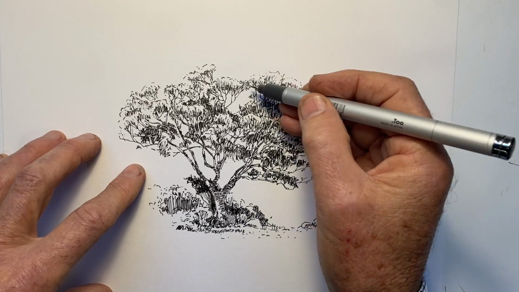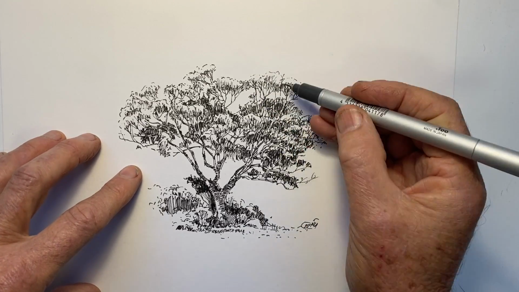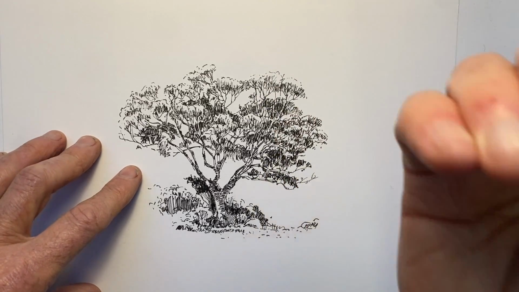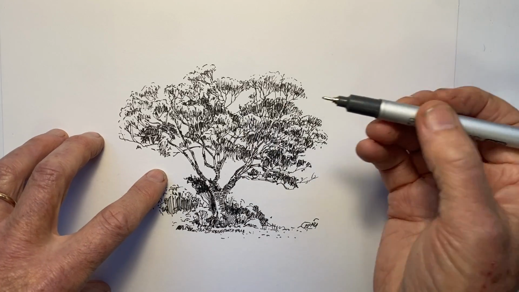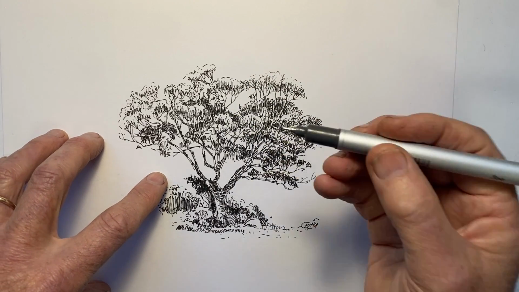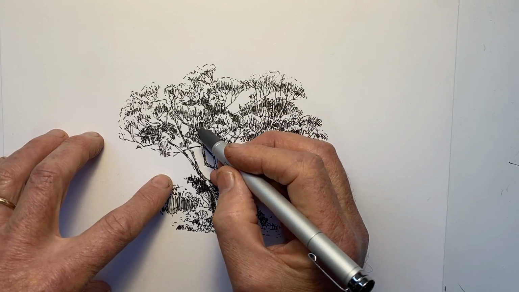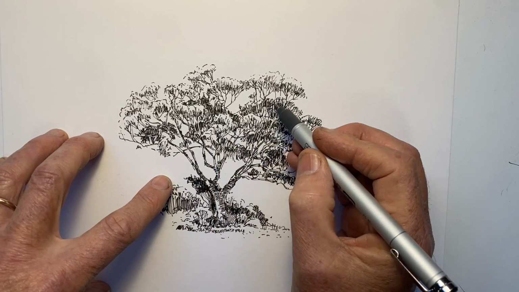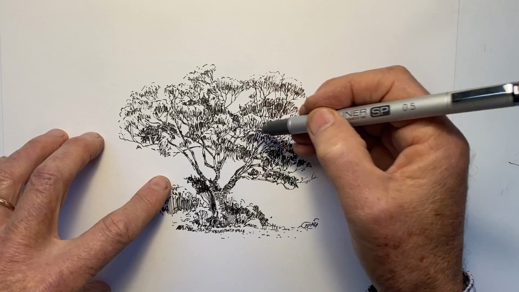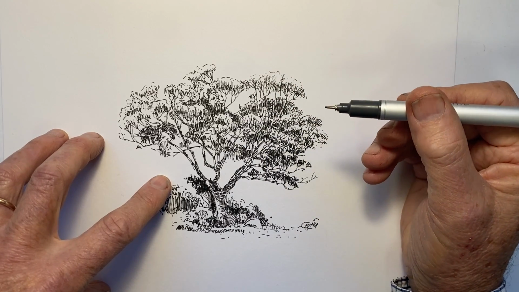And sometimes these higher ones can be closer if these branches are coming right out at me. And equally, there are clusters of foliage that are actually completely on the other side of the tree, such as these ones here, which I've used hatching marks to create.